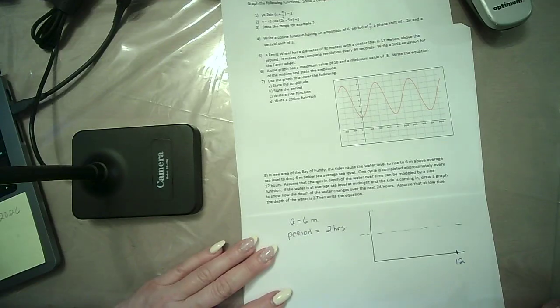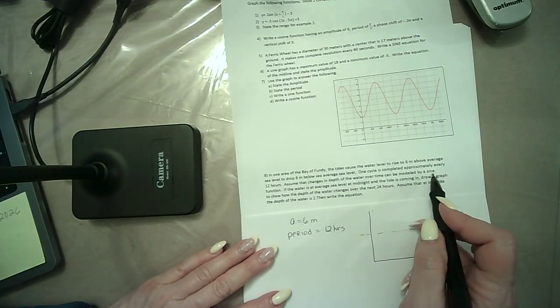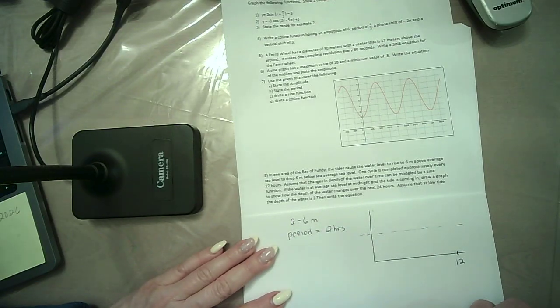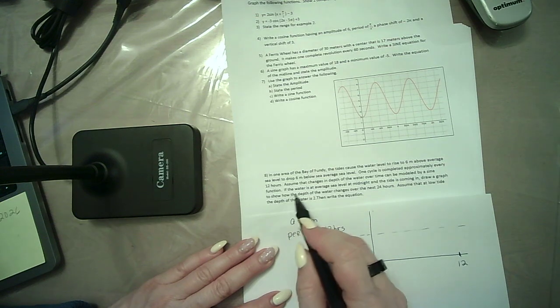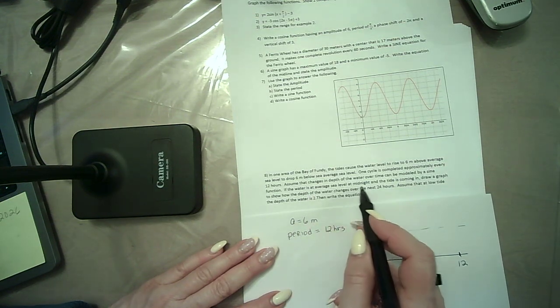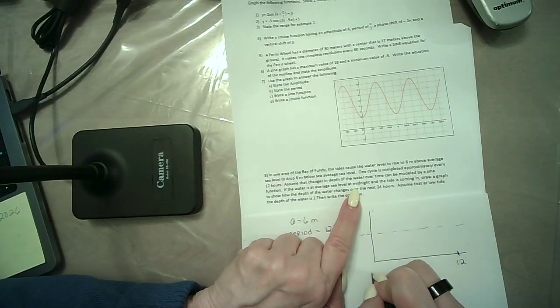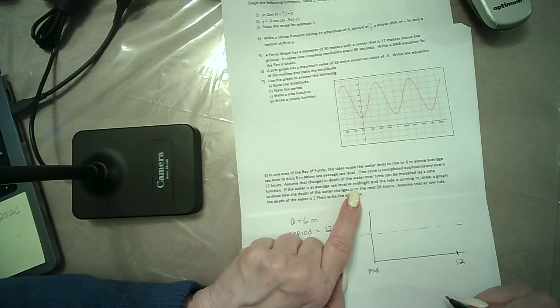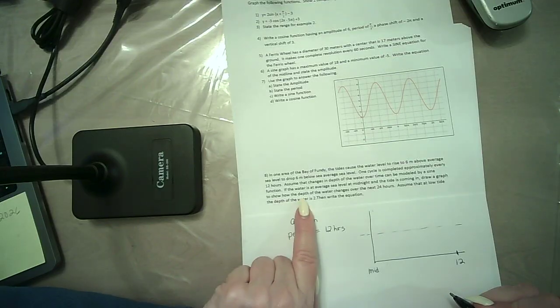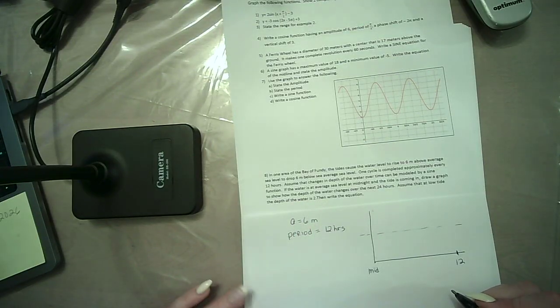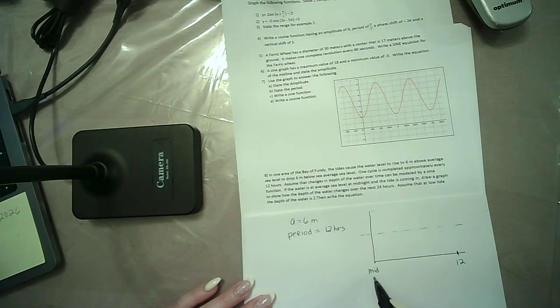Assume that the changes in the depth of water over time can be modeled by a sine function. Well, there it goes, it's a sine function. If the water is at average sea level at midnight, so let's say this is midnight right here, and the tide is coming in, draw a graph to show how the depth of the water changes over the next 24 hours. Well, this is just 12 hours, so they want me to do 2 of them.